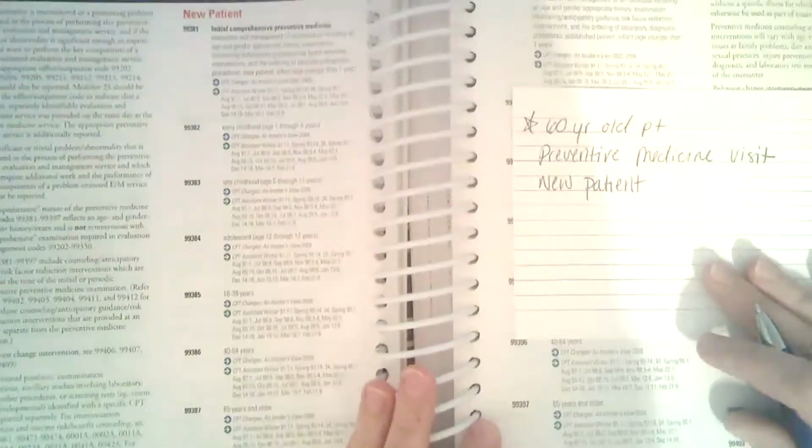So we know we are looking at a new patient. What is so great about this section is there is only one main code and everything else is indented underneath it. What we can see very quickly, just by even skimming it, is that what sets each of these indented codes apart is the age of the patient. All of these codes are talking about the exact same service, but what is specifying each code is the age of the patient. So we don't really even have to do much more work.